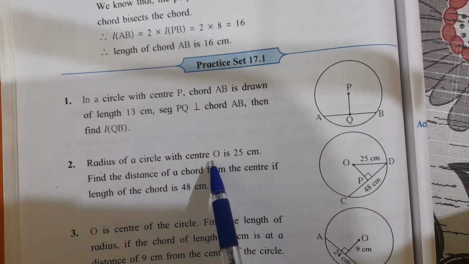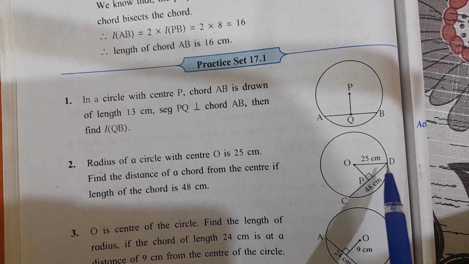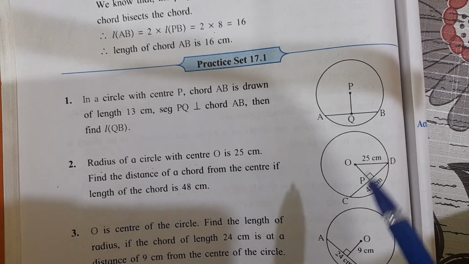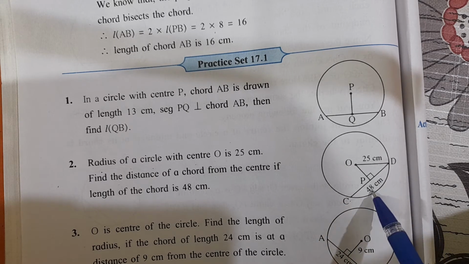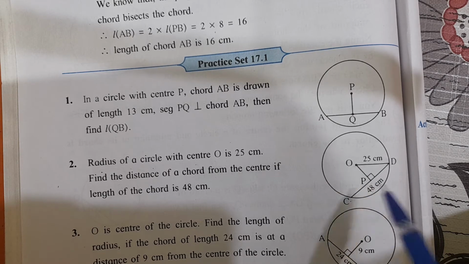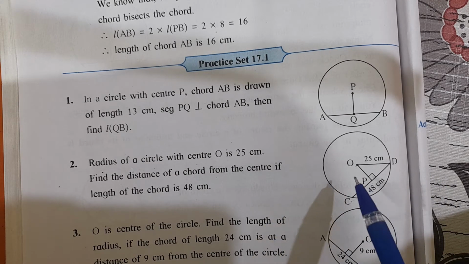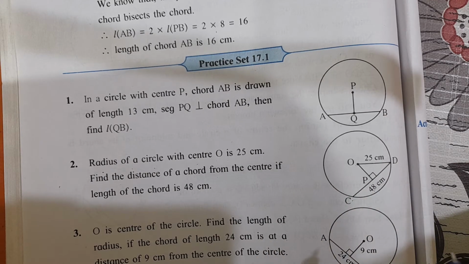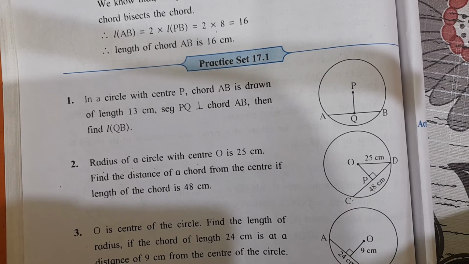Now see children, let's begin with the second question. Radius of a circle with center O is 25 centimeter. From here till here this is a radius and that is 25 centimeter. Find the distance of the chord from the center if the length of the chord is 48 centimeter. Here you can see, children, CD is the chord. And what is the length of the chord? 48 centimeter. Now they have asked the distance from the center to the chord, that means we have to find distance OP. Very carefully you can see that triangle OPD is a right angle triangle. So whenever there is a right angle triangle, we can apply which theorem, children? Pythagoras theorem, because two sides are known to us, only the third side we have to find out.